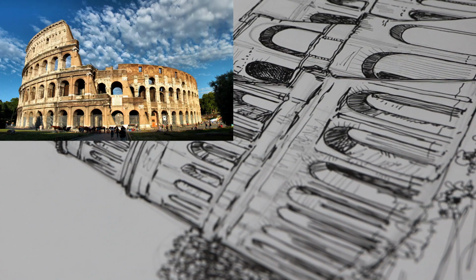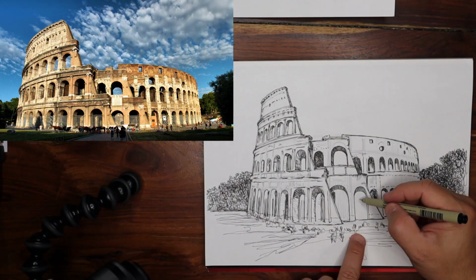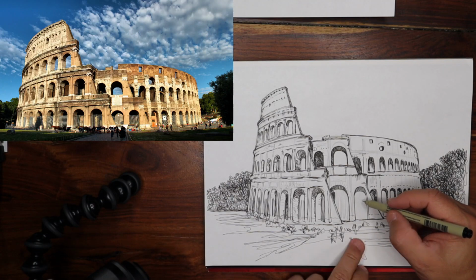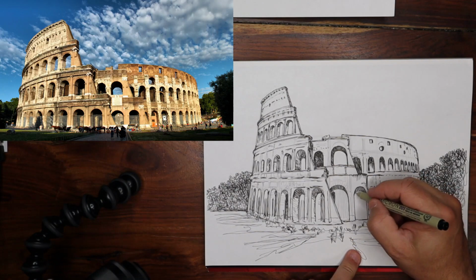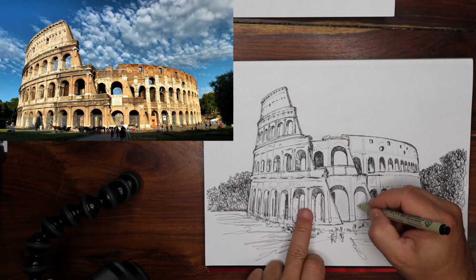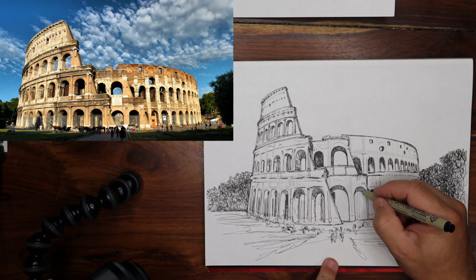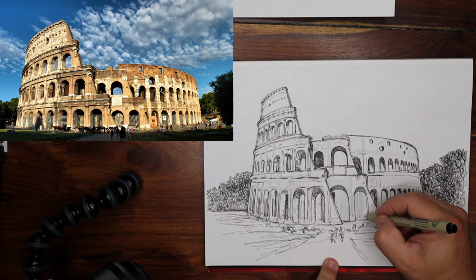Let me go back here to show you, for example, this area that I mentioned. There's a lightness to it. It's not as light as these in the front, but it's not as dark as the hatching I was doing before.